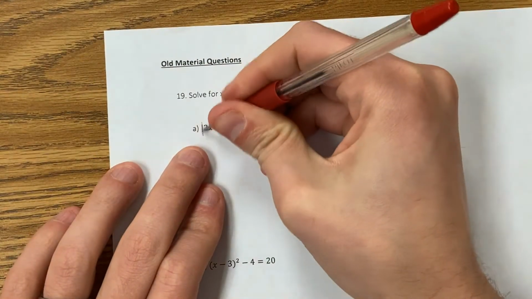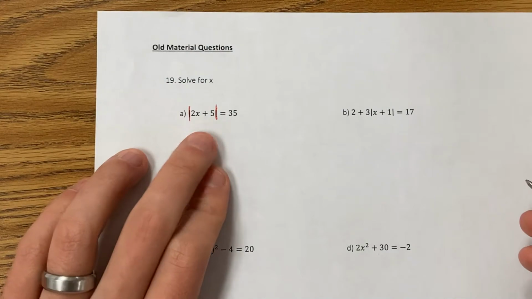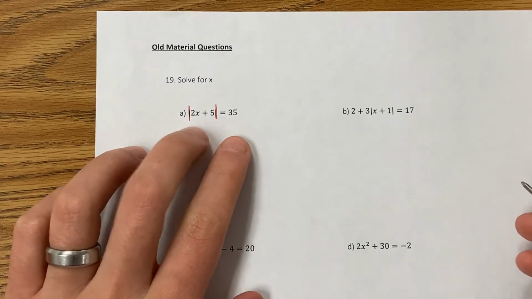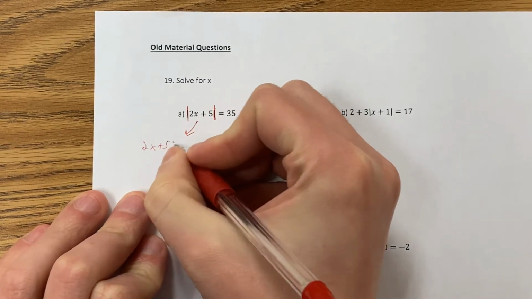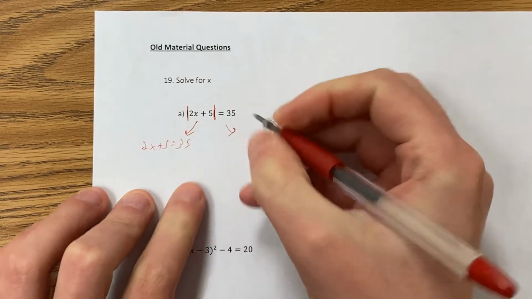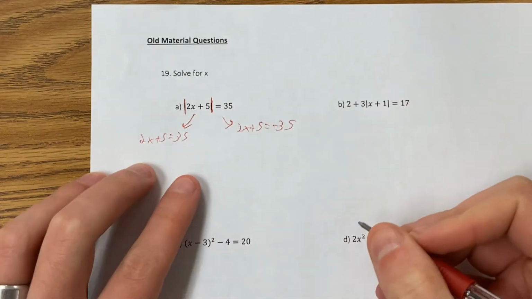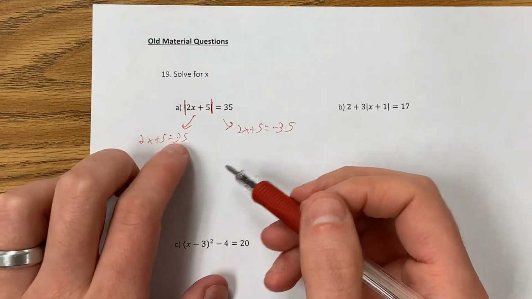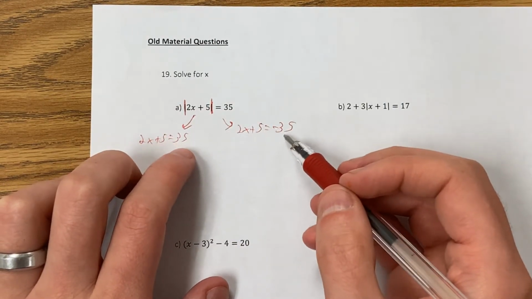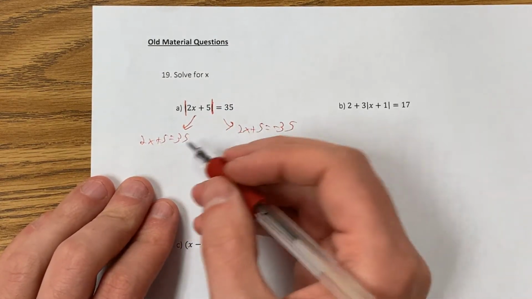The first question, solve for x. And it says the absolute value of 2x plus 5 equals 35. So with absolute values, you absolutely have to remember that there are actually 2 answers to this. The 2x plus 5 equals 35 answer, as well as the 2x plus 5 equals negative 35 answer. Because absolute value means it's got to be positive. And the absolute value of 35 or negative 35 would both be positive 35. So once you split it up from here, they're pretty easy to solve.